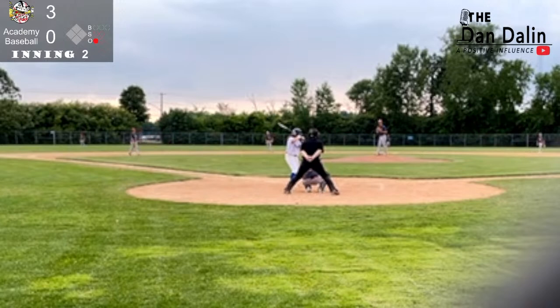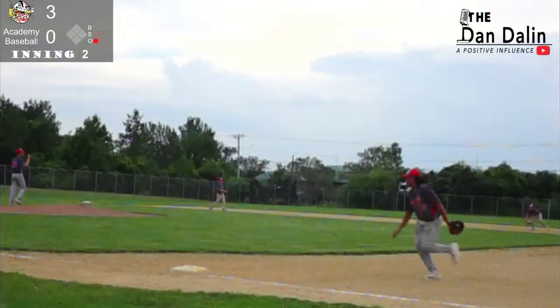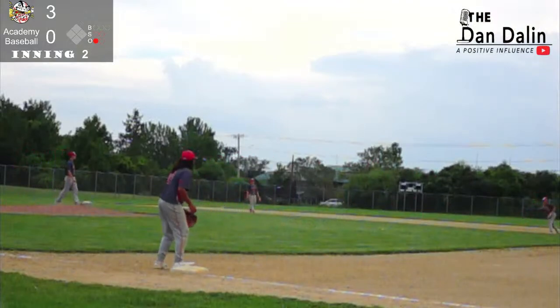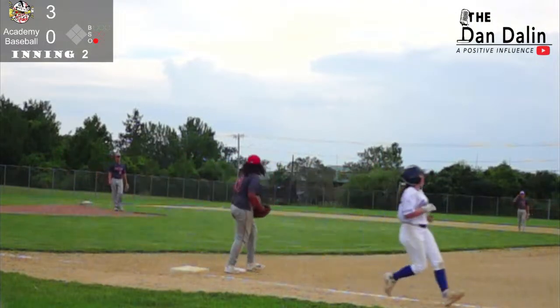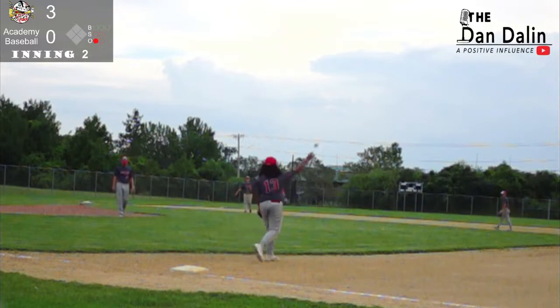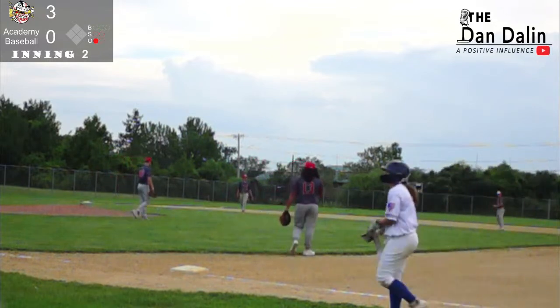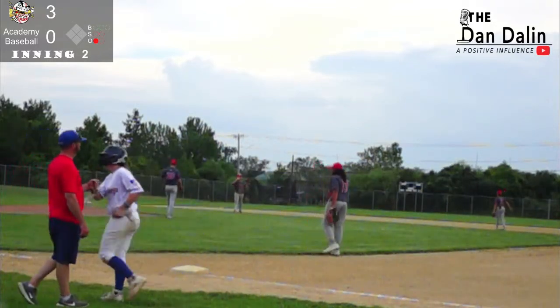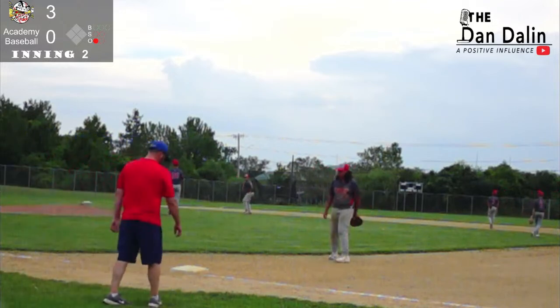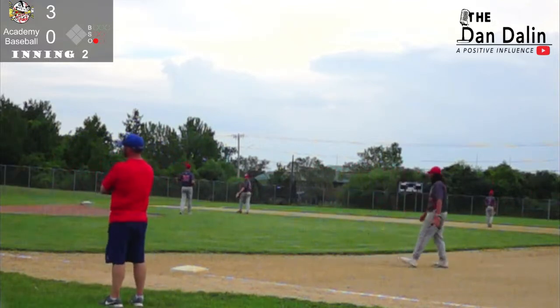So with 1 out, it brings up the next batter. Swung on, ground ball to short. Bobble, throw to short, over to first in time for the out. It was close. Little bobble, but able to complete that play for the second out of the inning.